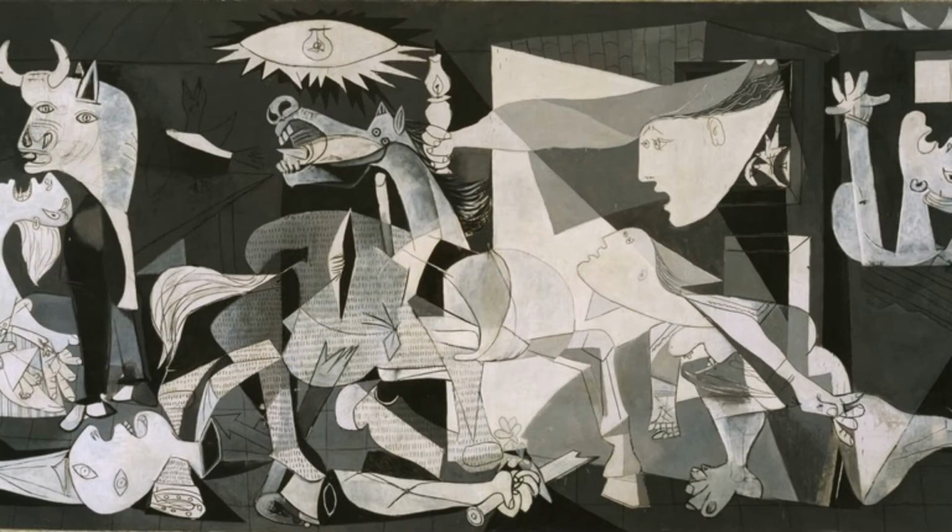Today we're going to talk about a famous painting by the artist Pablo Picasso, which is called Guernica, and it was painted in 1937. I don't intend to give you very much factual information about the painting because you can easily find out everything that you want to know about it on the internet.